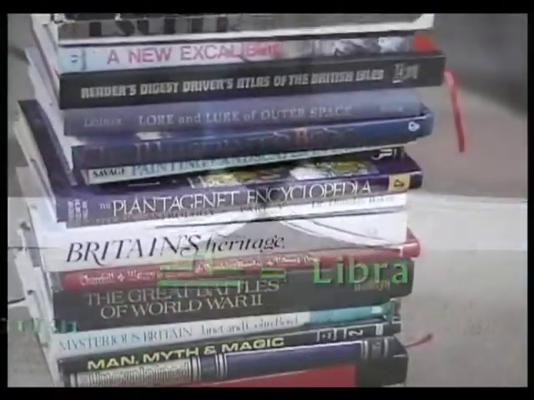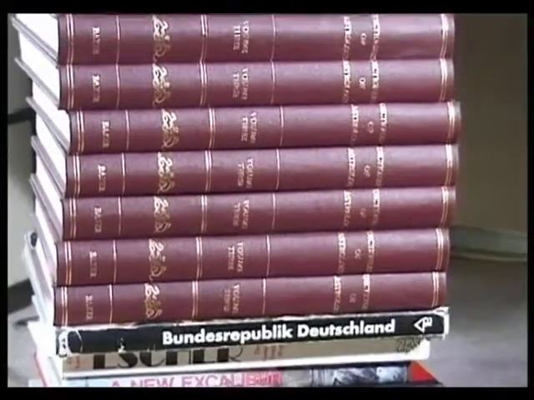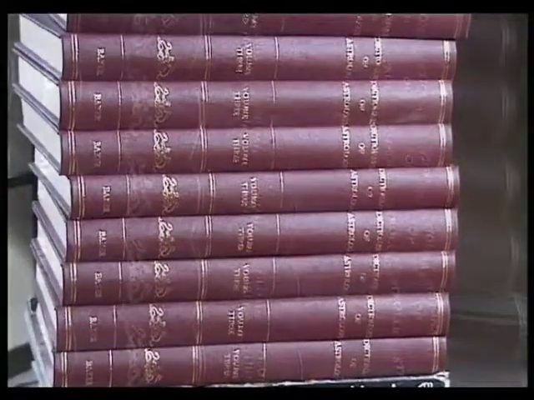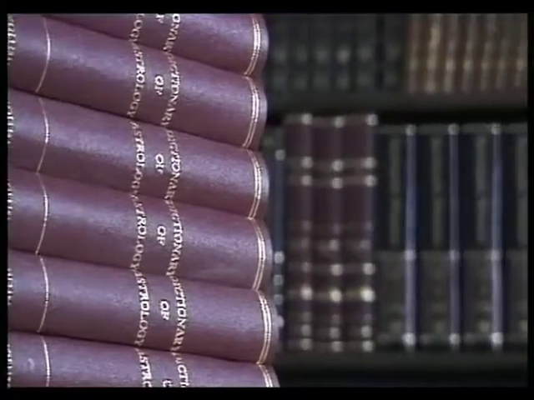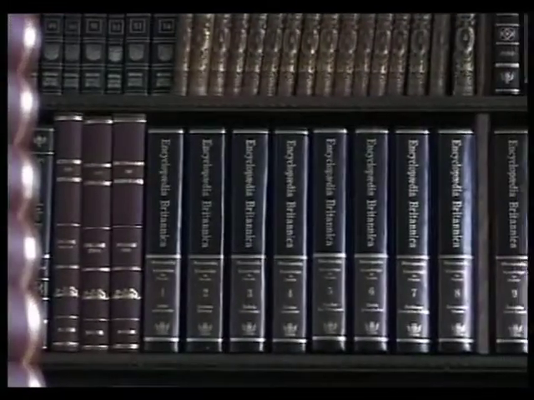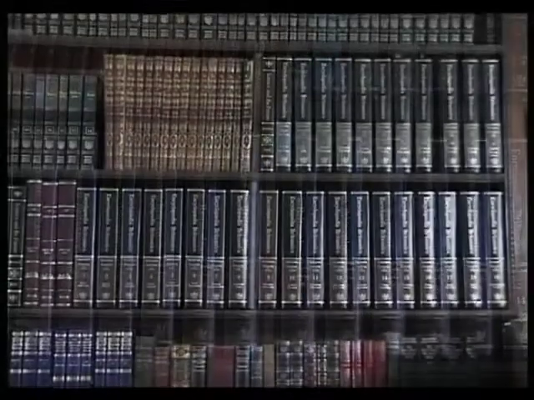Libra therefore rules books, but not the reading of them or the learning from them. Libra also rules stacks and shelving, which basically is a stack of flat surfaces. Books on shelves are doubly Libran.